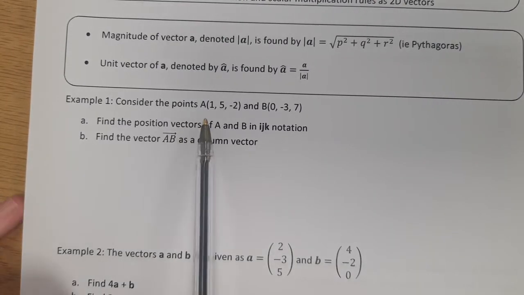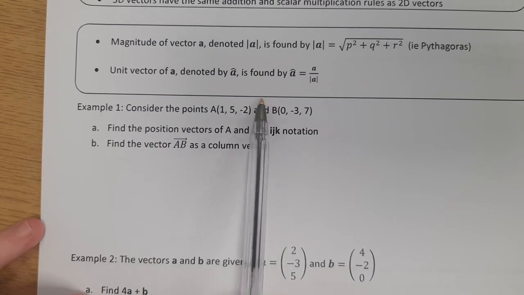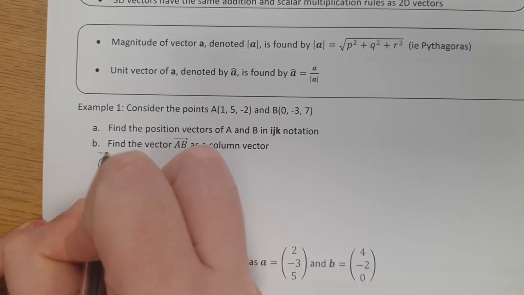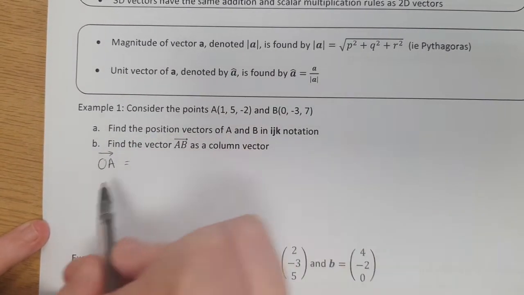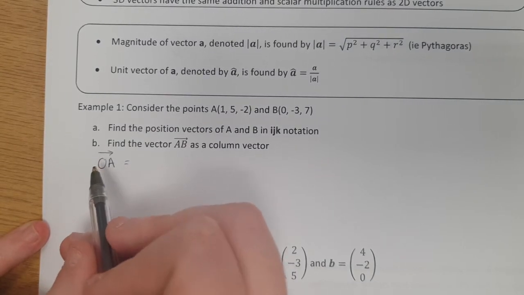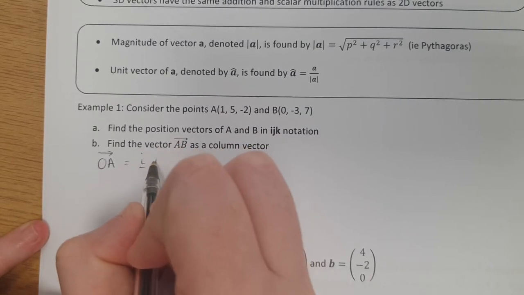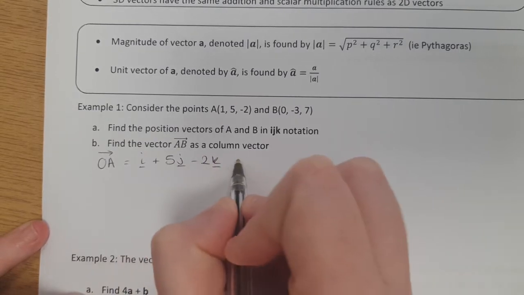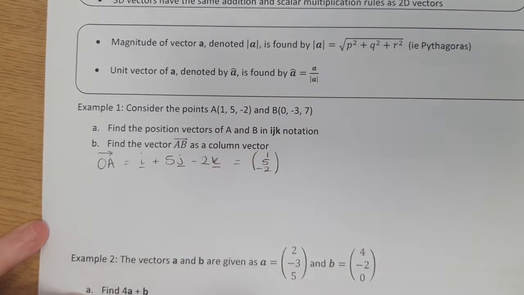We've got, consider the points A and B. We want to find the position vector of A and B. So this is your coordinate. A position vector is that if you've got OA, so from O to A is just this, subtract basically the origin, which is obviously 0, 0, 0. So if I'm just subtracting 0 from everything, I get 1i plus 5j minus 2k, or it could be written as the column vector 1, 5, minus 2.